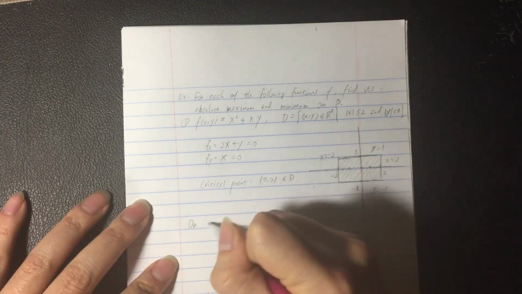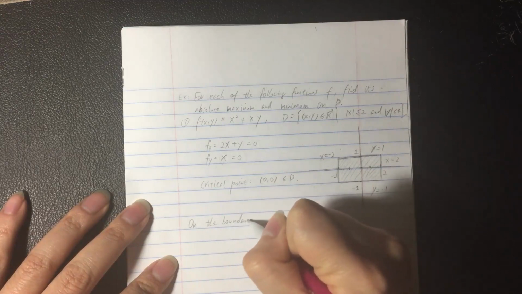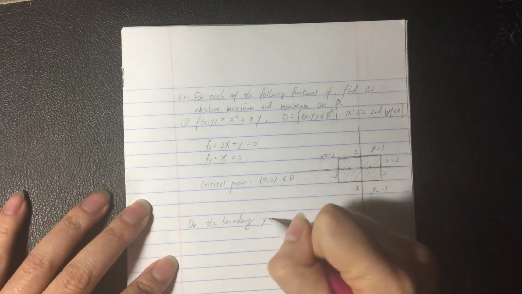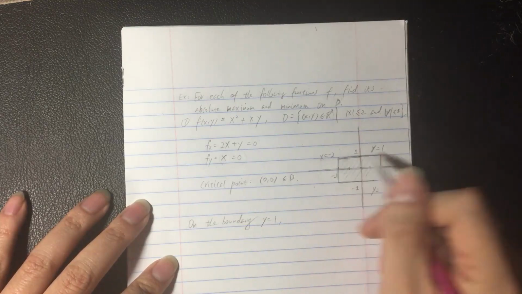On the boundary y equal to 1, x is between -2 and 2.